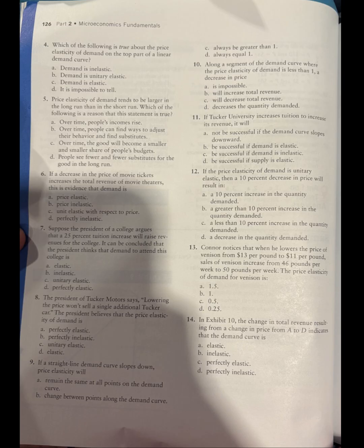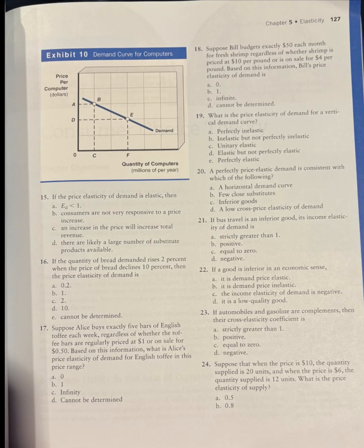14. In Exhibit 10, the change in the total revenue resulting from a change in the price from A to D indicates that the demand curve is A. elastic, B. inelastic, C. perfectly elastic, or D. perfectly inelastic. 15. If the price elasticity of demand is elastic, then A. Elasticity of demand is less than 1, B. Consumers are not very responsive to the price increase, C. An increase in the price will increase total revenue, D. There's likely a large number of substitute products available.